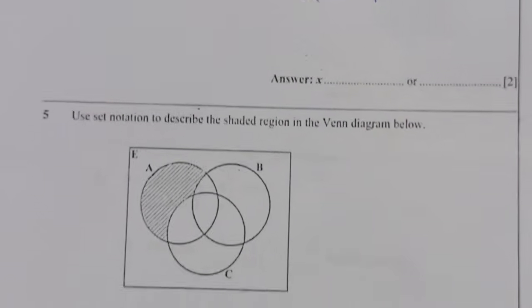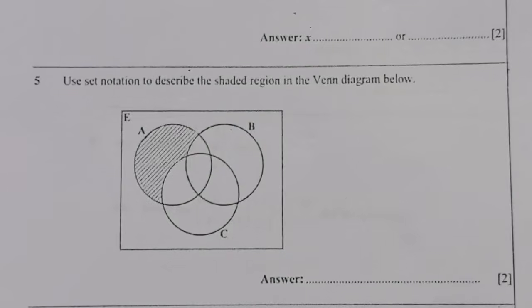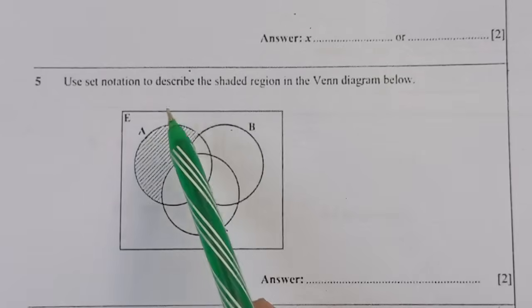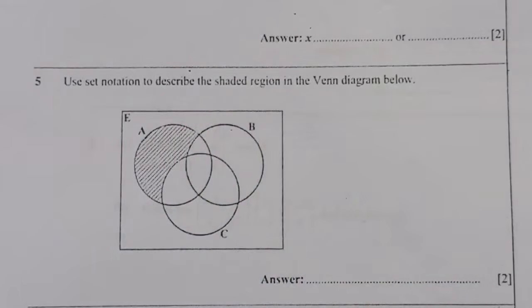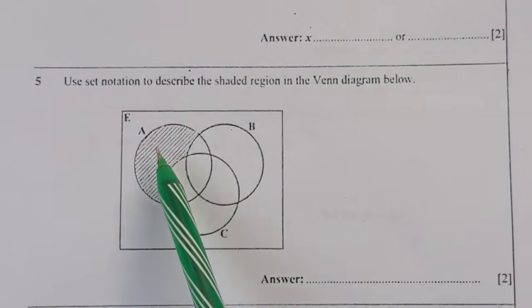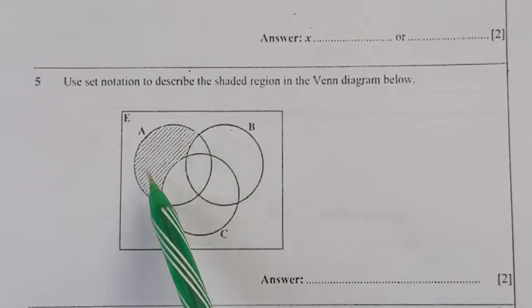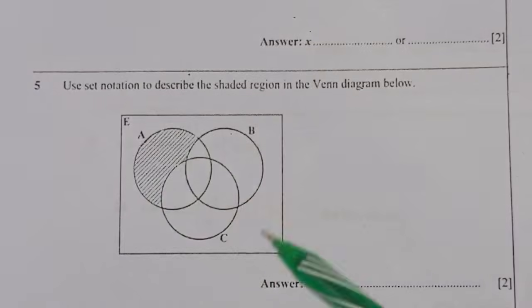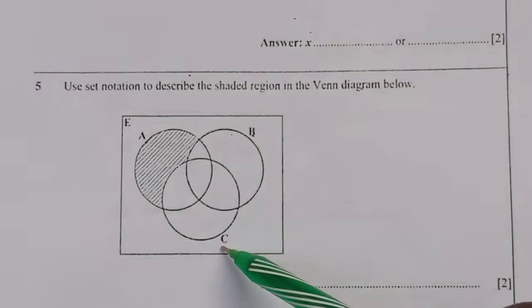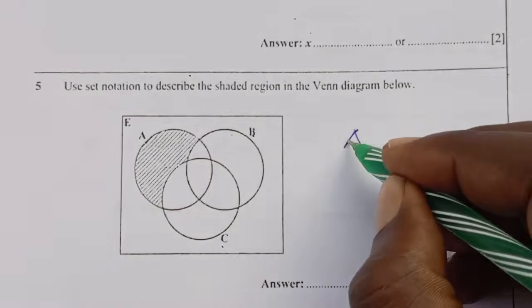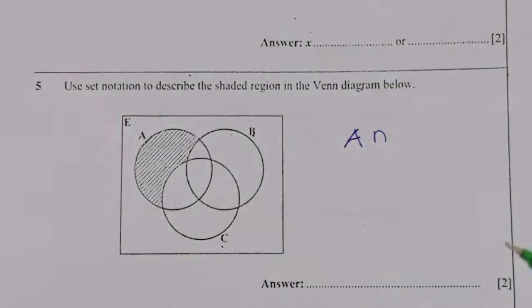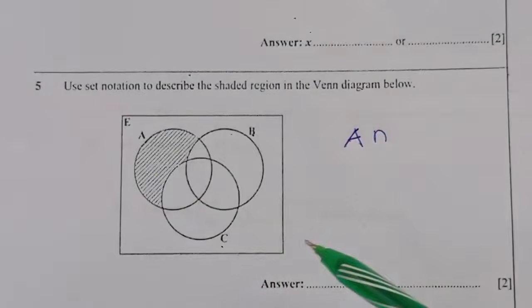We proceed now. We move to question number 5. Question number 5 is here. So this is question number 5. Use set notation to describe the shaded region in the Venn diagram. So this one, they have just excluded A. Have you seen? They just want what is in A. They have excluded the B and the C. So this is to tell you that they are talking about A, then intersection, because they have not shaded the outside part.